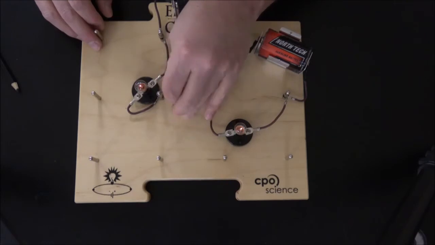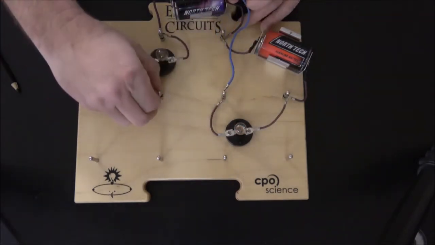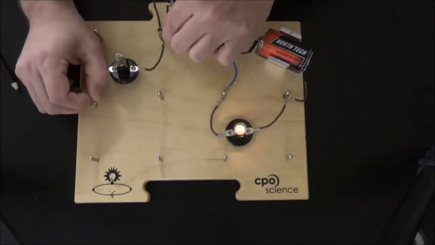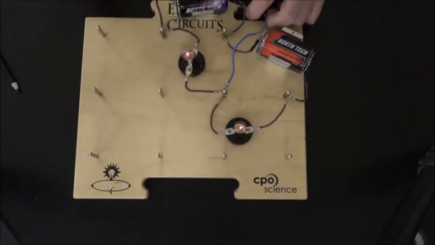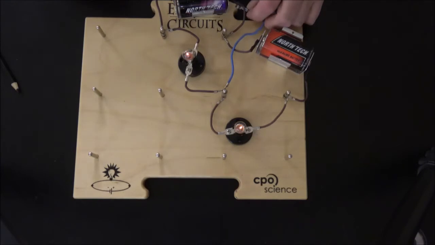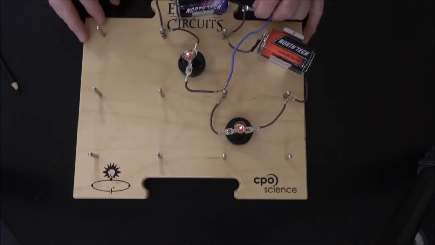So, again, 1 in series, 2 in series: significant difference in brightness. That's the difference you'll be looking for in the parallel circuit. You may or may not see differences like this, but you can use those observations to come up with conclusions based on what you see.